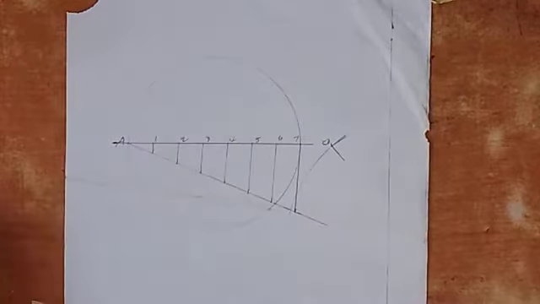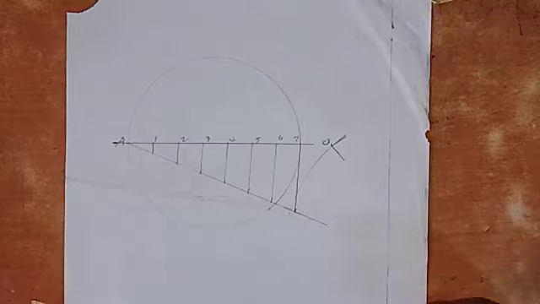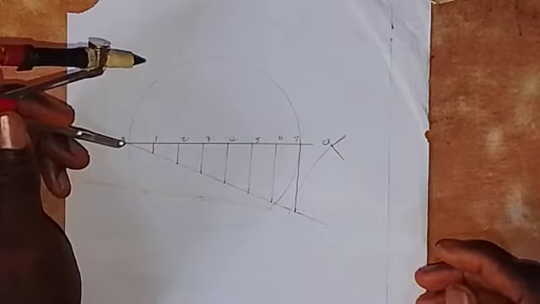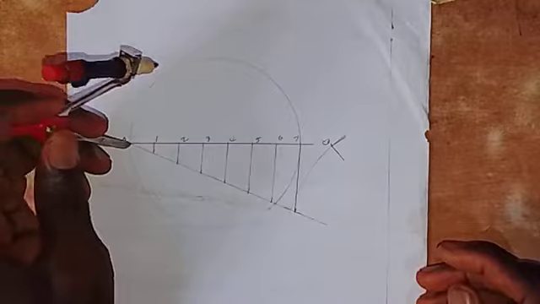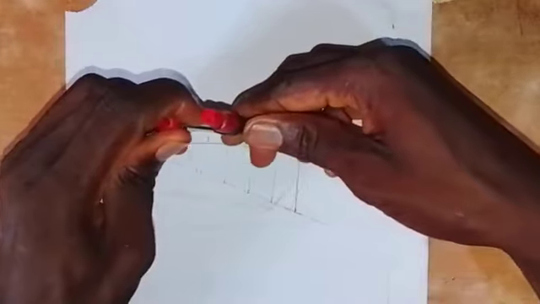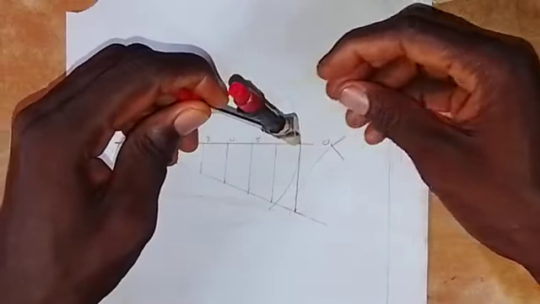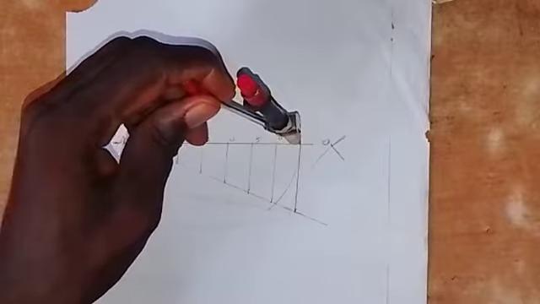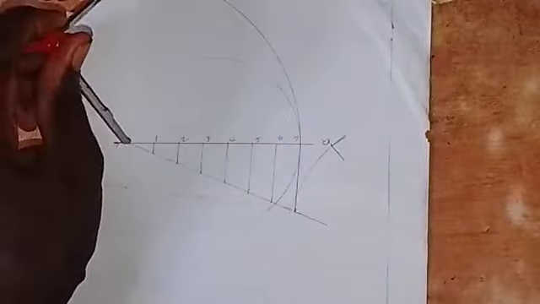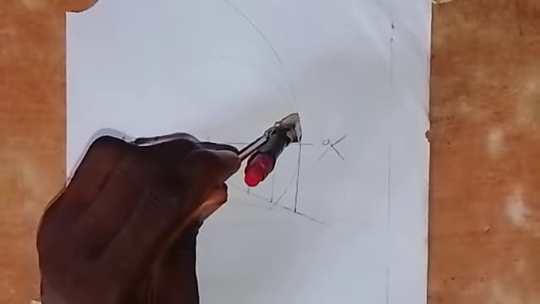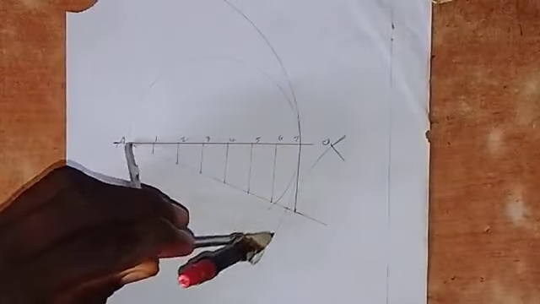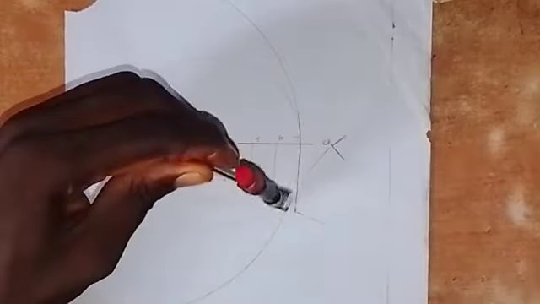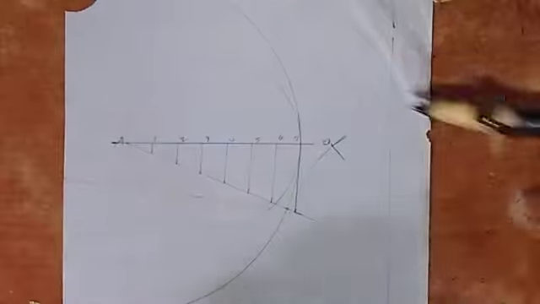What we are to do next is take the compass. We put the pin here at point A, and then extend to point 7, which is the diameter of the circle. Then we draw an arc up like this, and then draw an arc down like this.